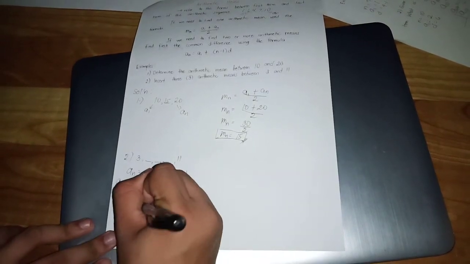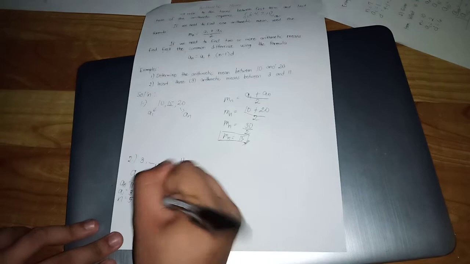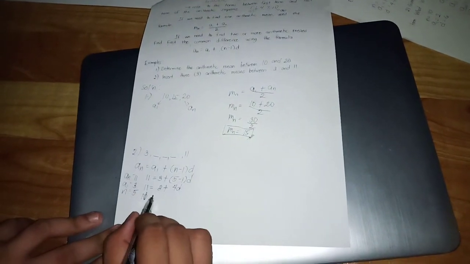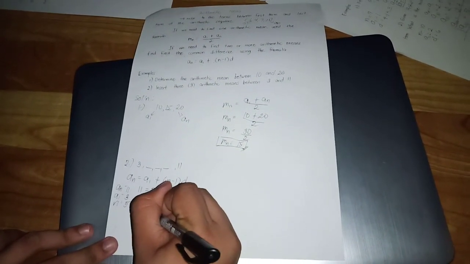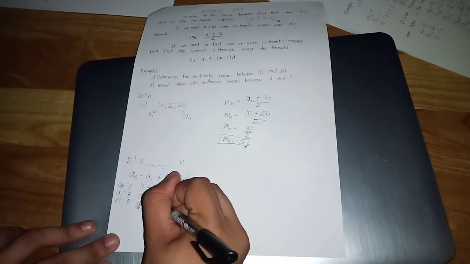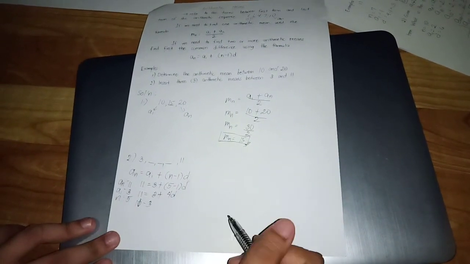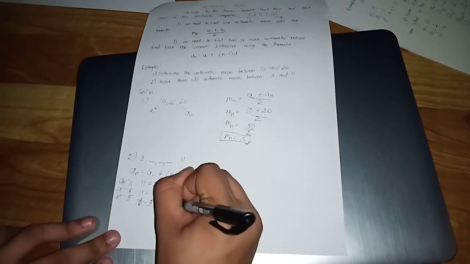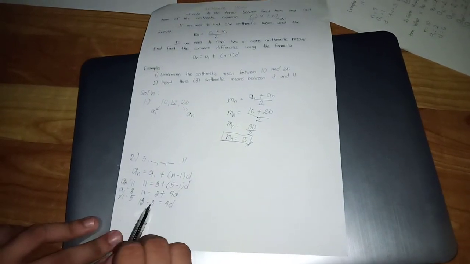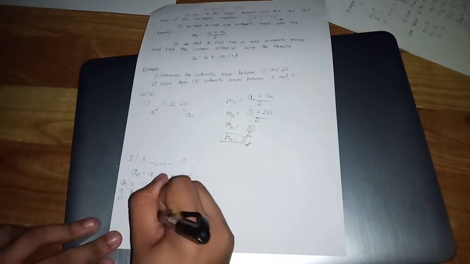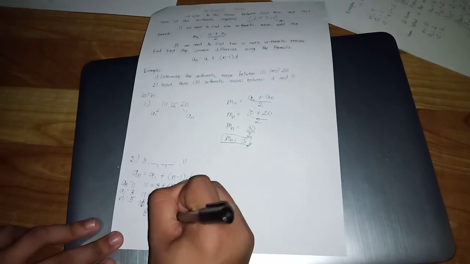Since it is positive, lipat natin to the other side, it will become negative 3. 11 minus 3 is equal to positive 8, equal to 4D.